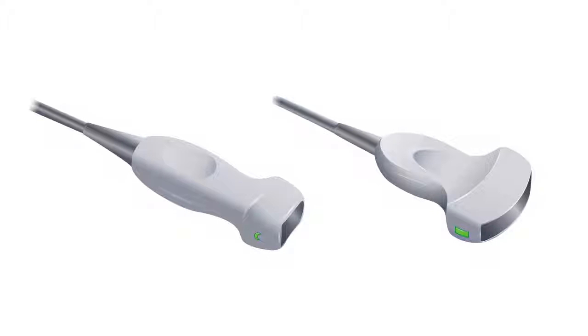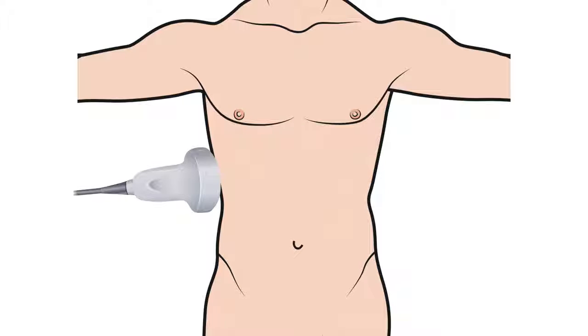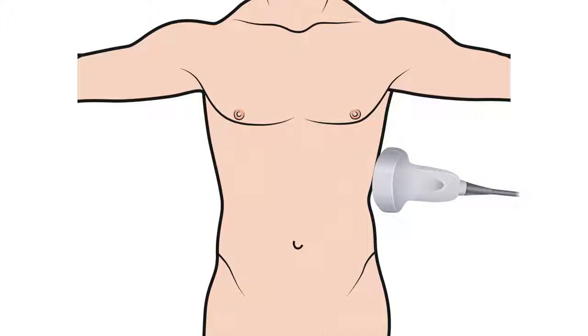The FAST exam will be performed with a curvilinear or a phased array probe in an abdominal preset. Abdominal preset means that the indicator will be pointed towards the patient's head or towards their right side. Our first view is going to be a subxiphoid view, indicator pointed towards the patient's right side. Then we're going to do an IVC view, which is a sagittal view of the IVC as it goes through the liver to enter the right atrium, indicator towards the patient's head. A coronal right upper quadrant, indicator towards the head. A coronal left upper quadrant, indicator towards the head.